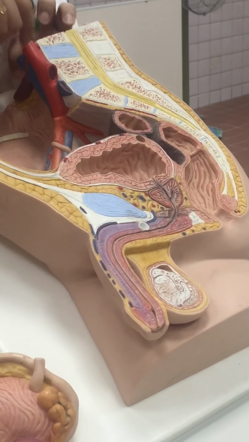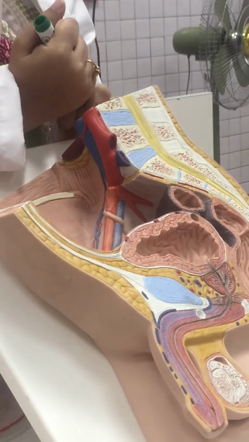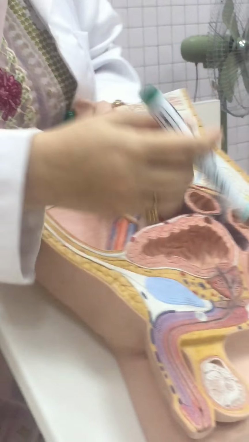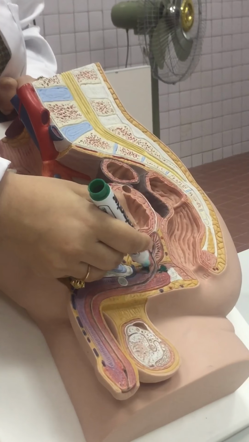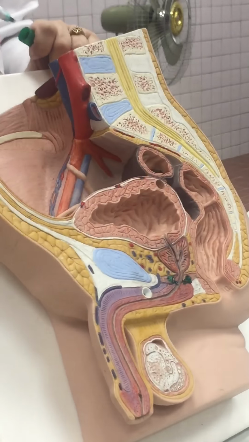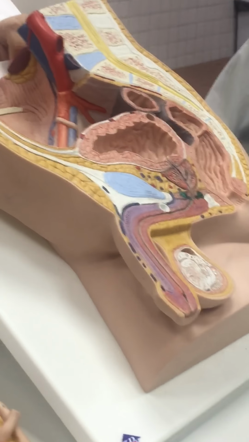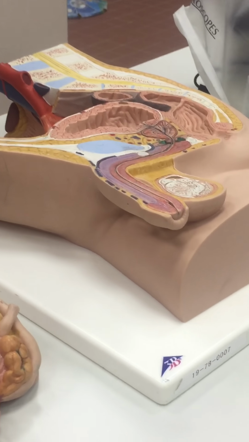Here again you can see the bulbourethral glands. Below the prostate, these are the bulbourethral glands. Here you can identify them. Okay. So this is all regarding the male and the female reproductive system. Any question?